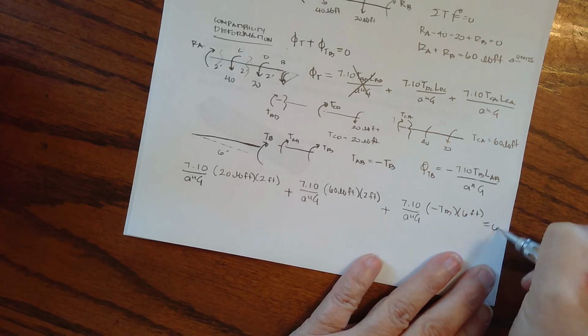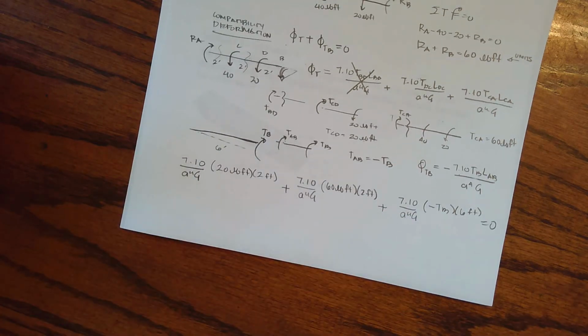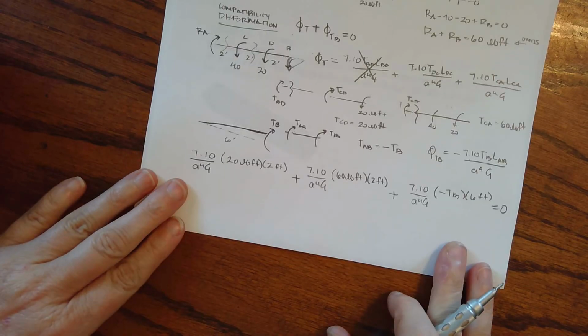All of this equals 0. So I can take these things, multiply to the other side, and magically, poof, they go away.